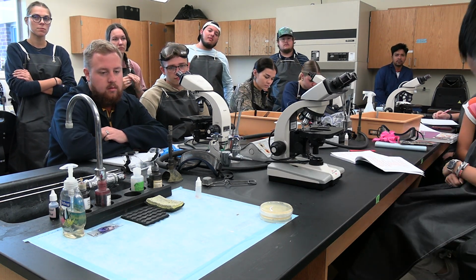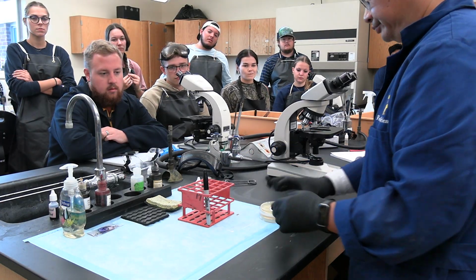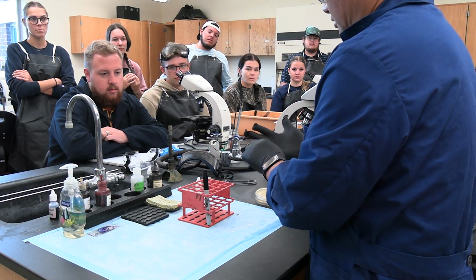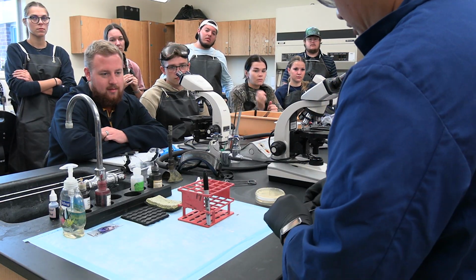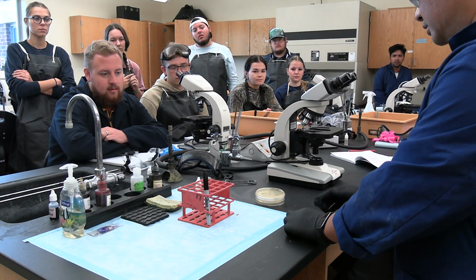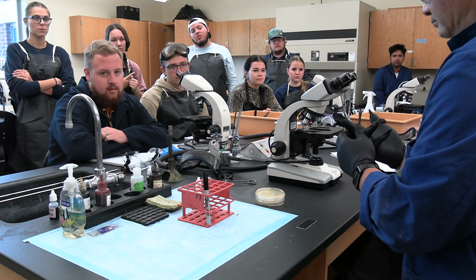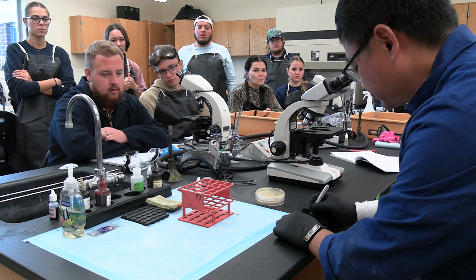First things first, I'll borrow 1 rack. We're going to be using new glass slides. You can use the old ones, that's fine. We're going to draw 2 big circles.